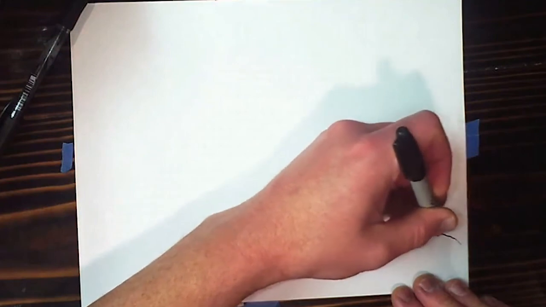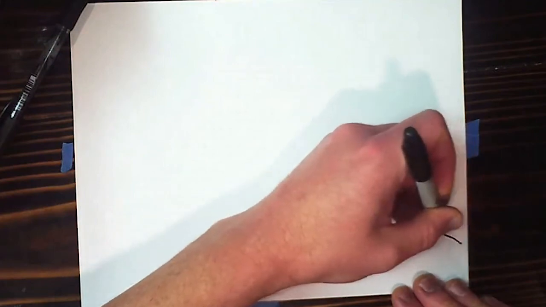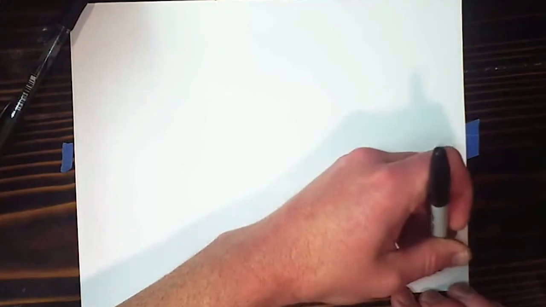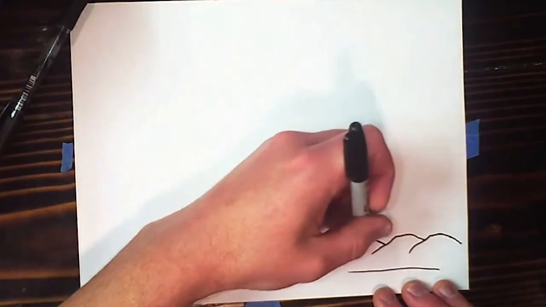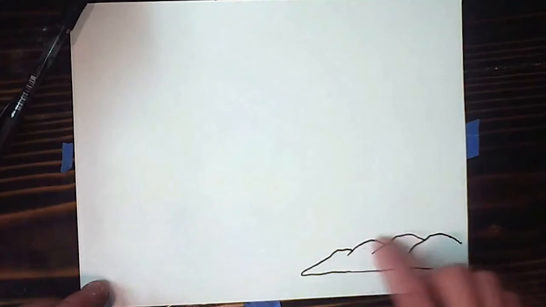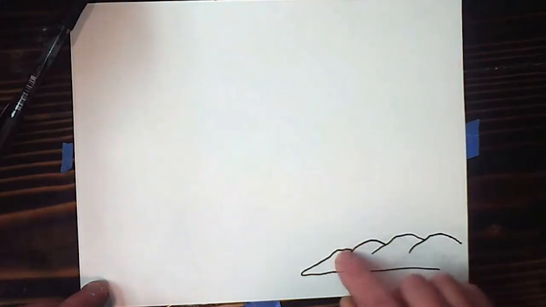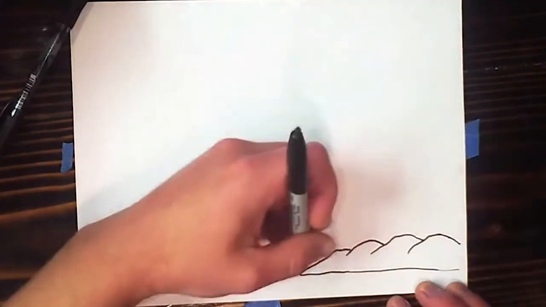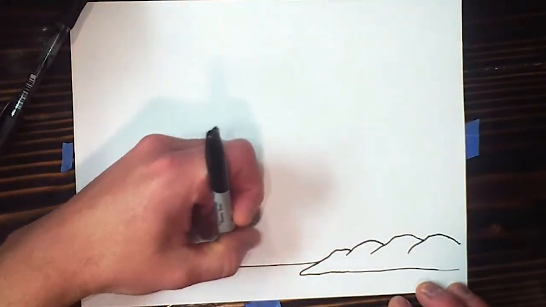And what I'm thinking of is I'm going to have to start with some clouds. So kind of like I do rocks, I'm going to have these lines that overlap, like a hump, a hump, and then it's going to come back straight. And maybe I have straight lines coming out.